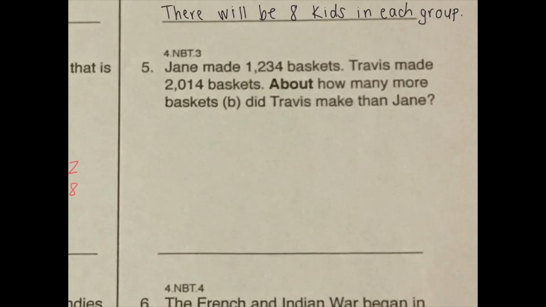Read and understand. Jane made 1,234 baskets. Travis made 2,014 baskets. About how many more baskets did Travis make than Jane? First, I bracket the question. I can see the word about here is bolded. I'm going to put a star above it because I know about means I'm going to have to round. Let's look for more important info and code and label our hints.